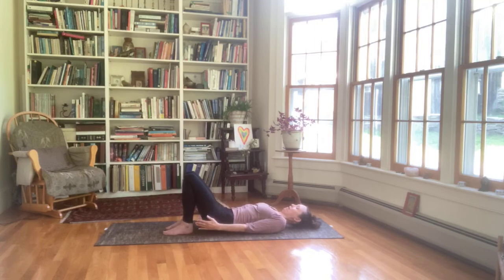Okay, a vinyasa, which will include Dvipadapitham and Urdhva Prasarita, the legs lifting to the ceiling. When we lift the legs up, I'm going to take my arms up and back. You are welcome to support your legs if it's too hard to have them up there without your hands supporting.